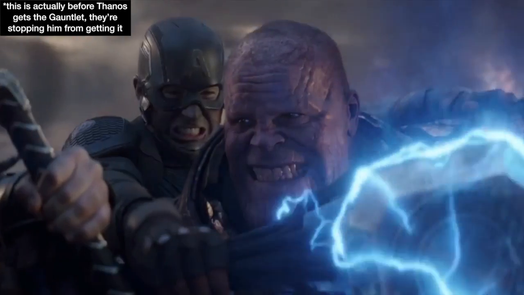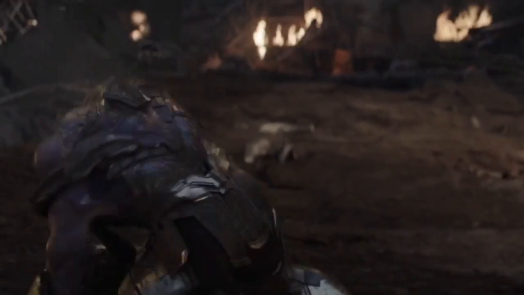Thanos gets his hands on the gauntlet, but Steve and Thor team up to stop him from snapping his fingers, although they're ultimately overpowered. Steve is thrown to the side and knocked out and incapacitated by Thanos.